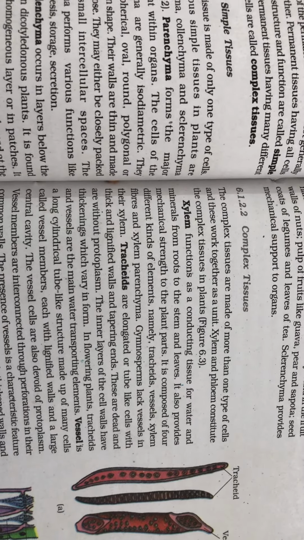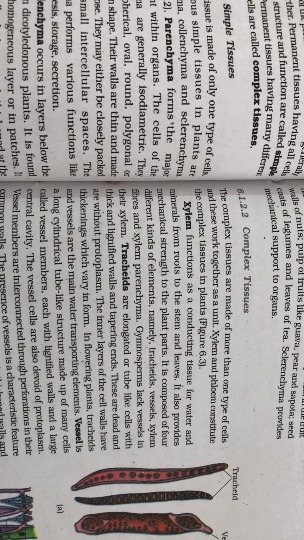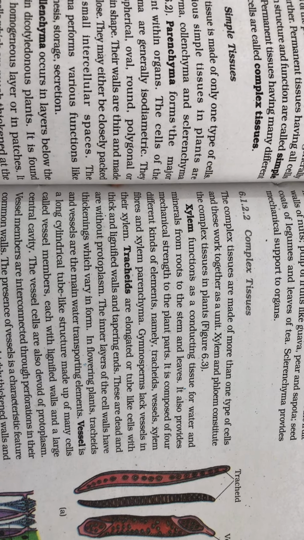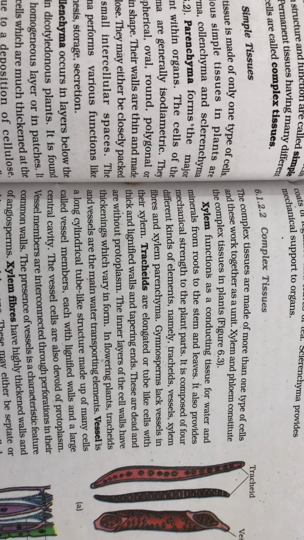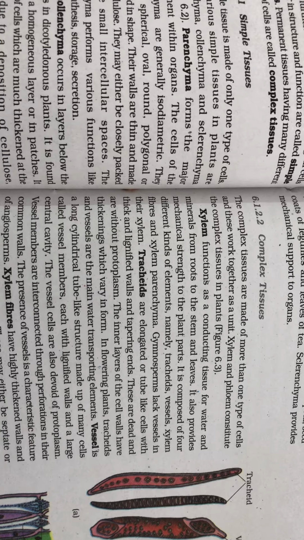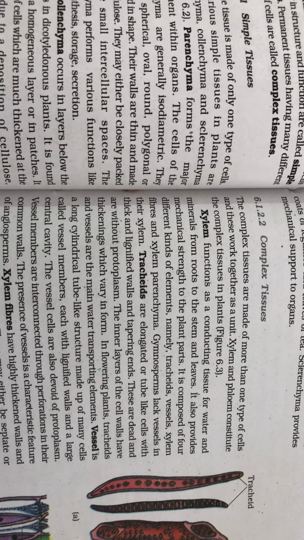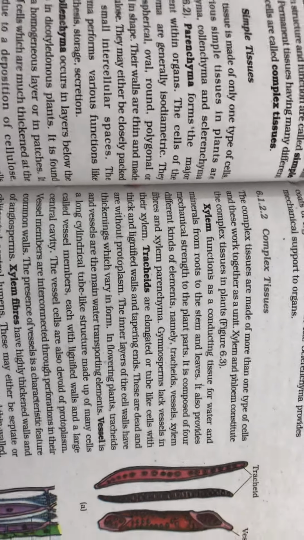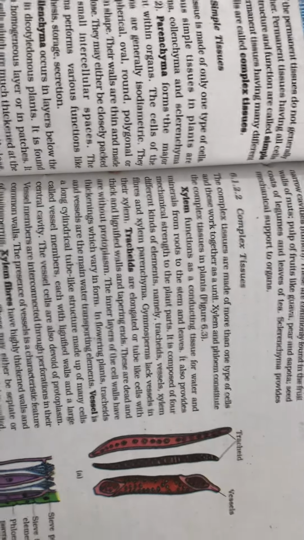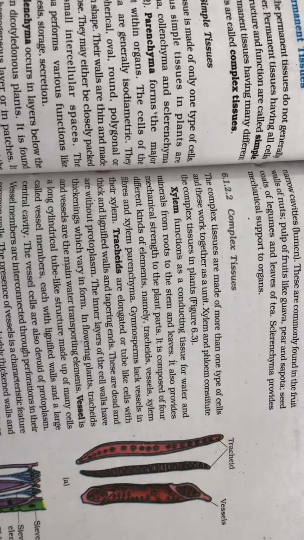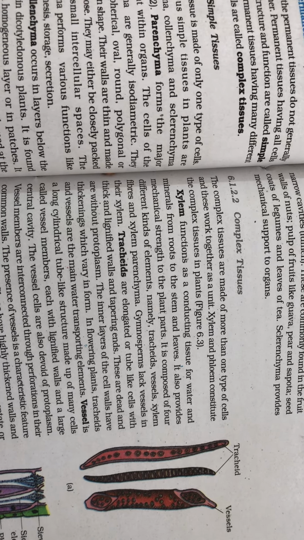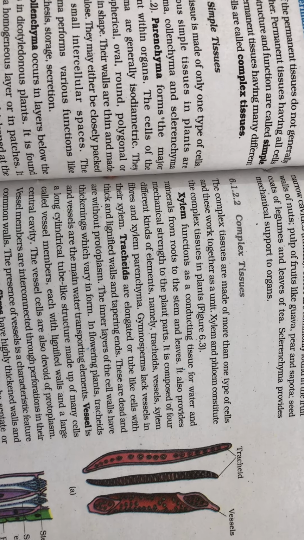So, the complex tissues are made up of more than one type of cell, and these work together as a unit. Xylem and phloem constitute the complex tissue in the plant, right? The main function of xylem, we know, is that xylem conducts the water and minerals from the soil, and phloem transports the food material which is produced by the leaves to the different parts of the plant. So here, xylem functions as a conducting tissue for water and minerals from the root to the stem and the leaves. It also provides mechanical strength to the plant part.